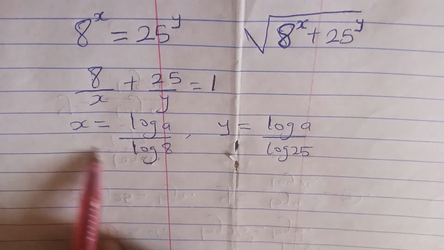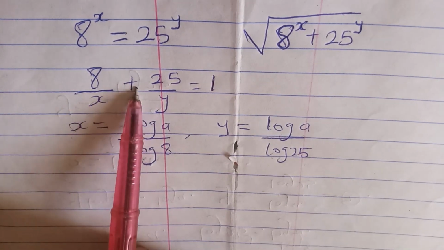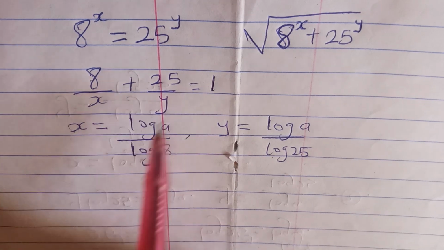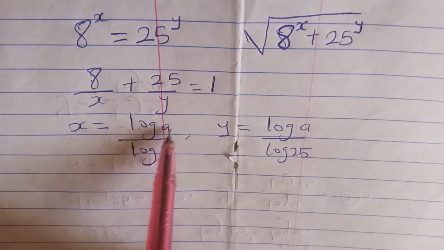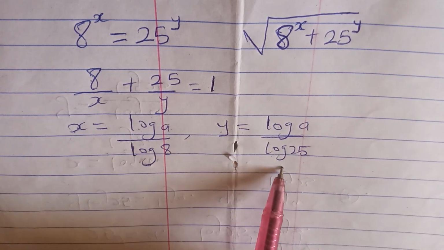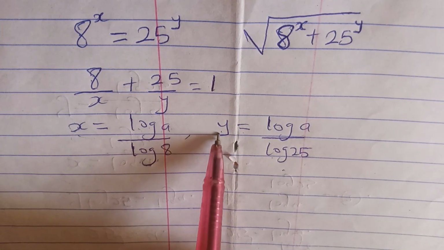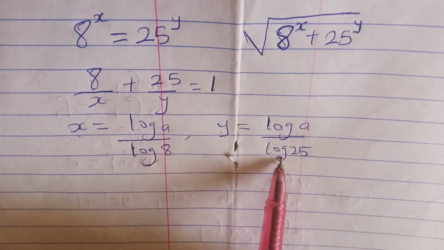What are we going to use this for? Recall from our question, we have 8 over x plus 25 over y is equal to 1. We know our x to be log a over log 8 and our y to be log a over log 25. So wherever we see x, we put log a over log 8, and wherever we see y, we put log a over log 25.